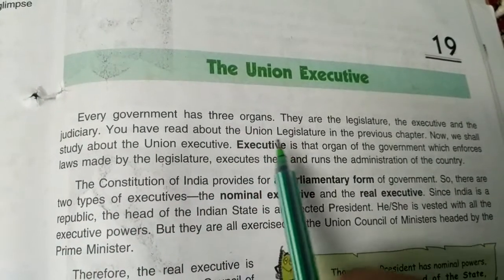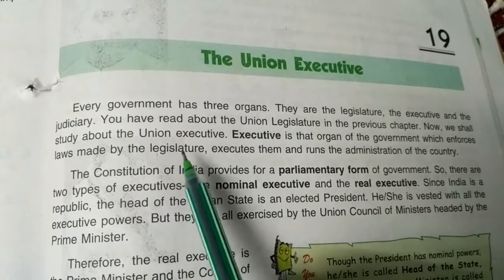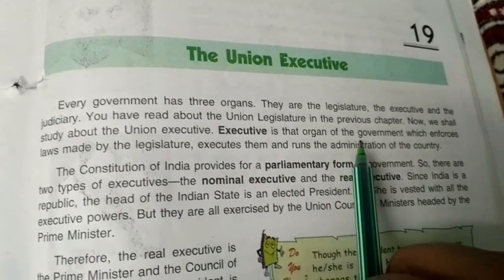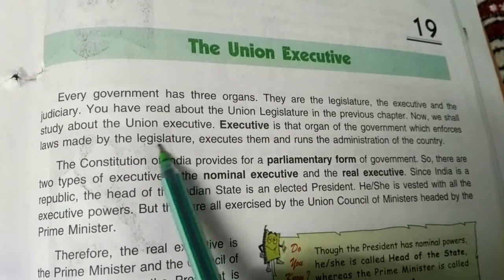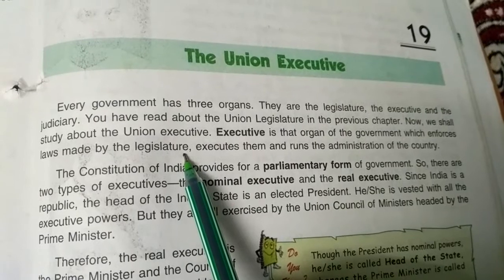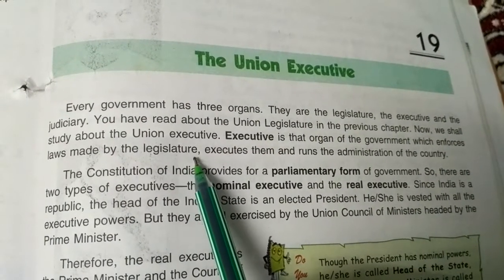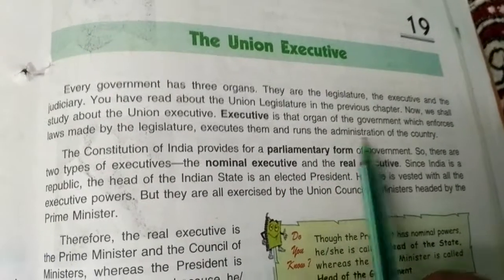You've read about the union legislature in the previous chapter. Now we shall study the union executive. The executive is that organ of the government which enforces laws made by the legislature. These are the group of people who execute the laws for the people and run the administration of the country.